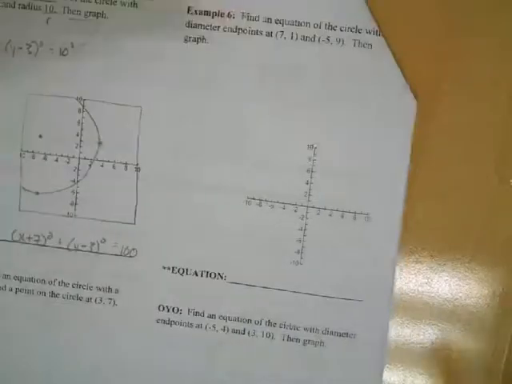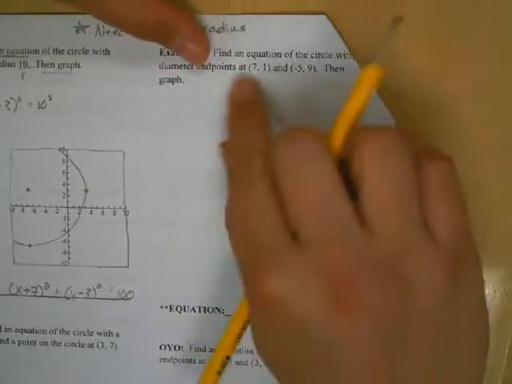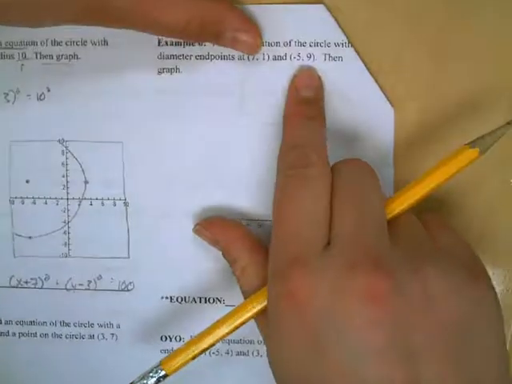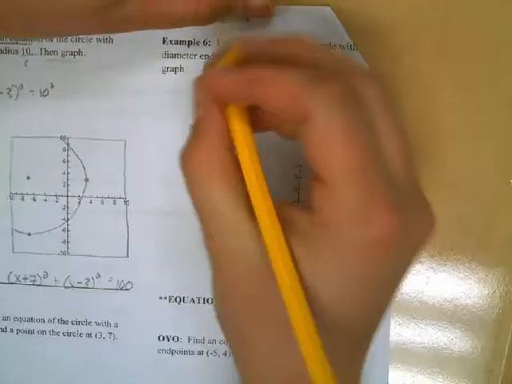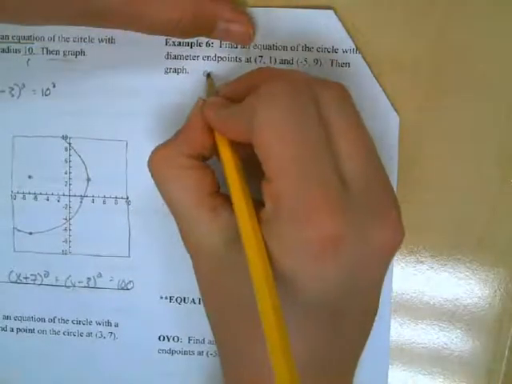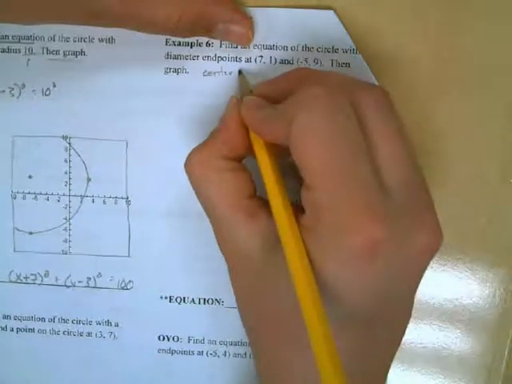Same thing here. Find the equation of a circle with diameter endpoints of 7, 1 and -5, 9. Well, that's a problem. I don't have a center nor a radius.